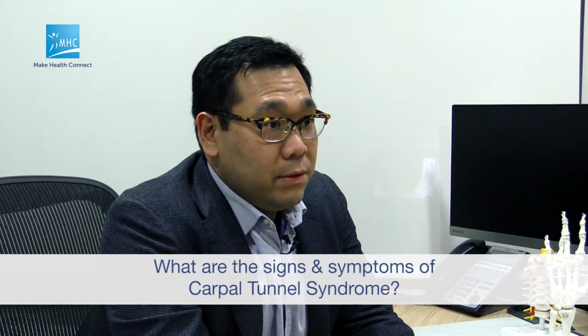So the signs and symptoms of carpal tunnel syndrome would be numbness or weakness or both. Why is that so? Because the nerve supplies two functions, sensation and strength. If the nerve, which is the median nerve, is compressed, you will get numbness across the distribution of the median nerve. Where is this numbness? It's usually around the thumb, index, middle, and half of the ring finger. So basically all across this area.